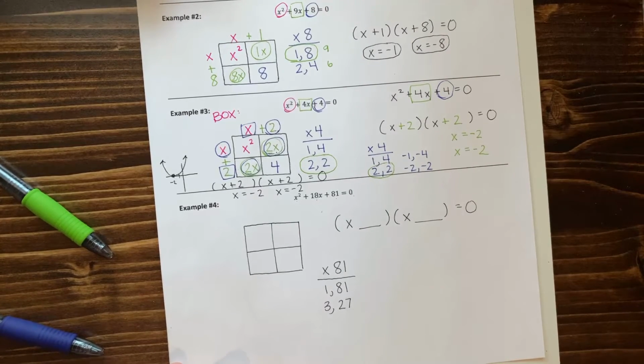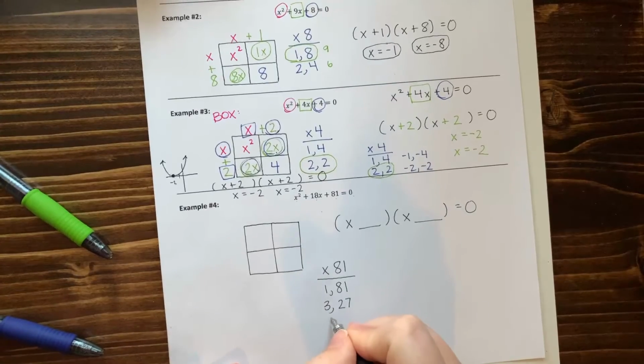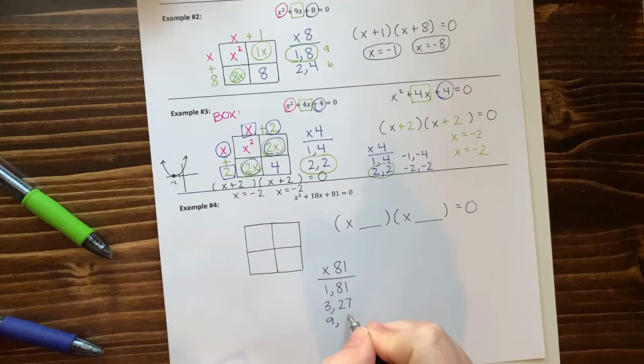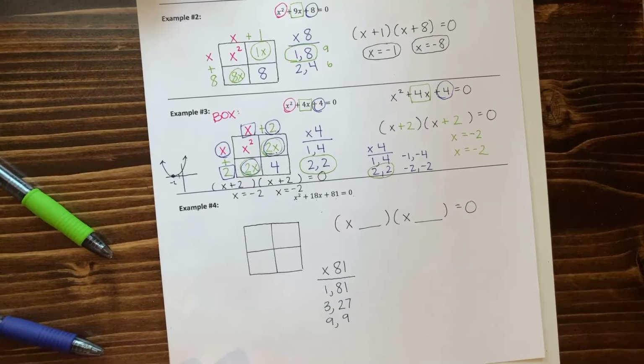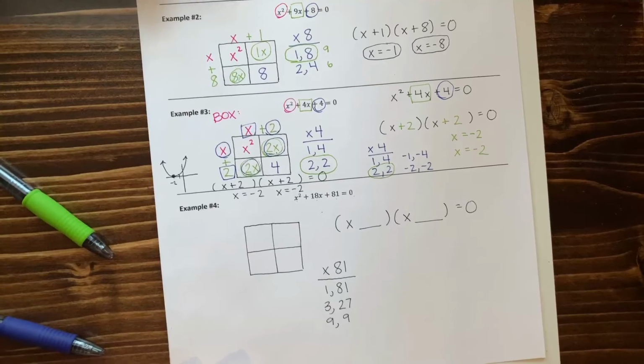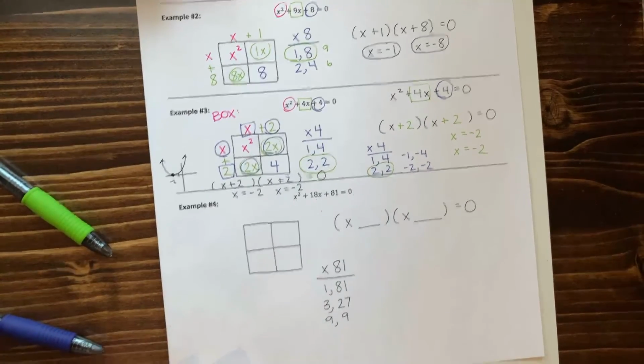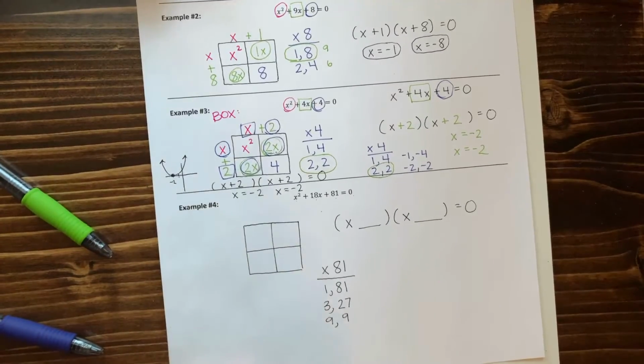Let's think about that for a second. No, I don't think it does. 7, no. 8, no. 9 goes into 81, 9 times 9. 10, no. 11, no. 12, I don't think so. By the time we get to 13, 14, 15, we probably hit them all.